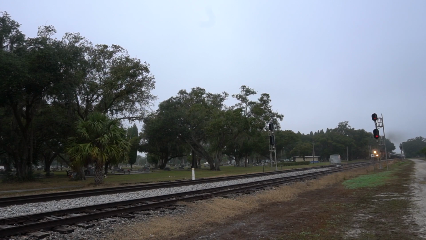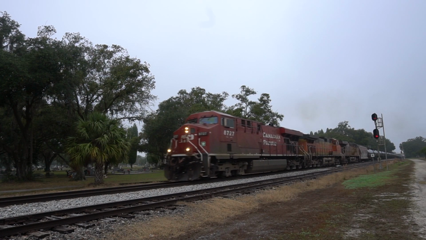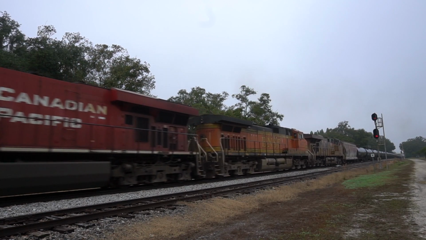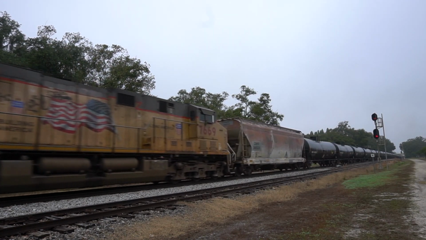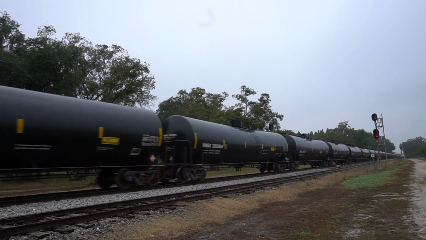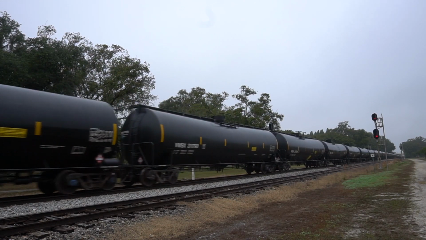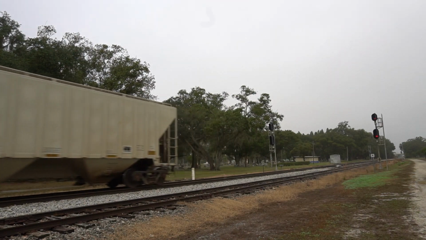Here is CSX ethanol train K423, on its way from Bensonville, Illinois to Tampa, Florida's Hookers Point ethanol terminal, where the ethanol is unloaded and then mixed with gasoline at the Tampa terminals. These ethanol trains can get a fairly decent length, commonly 5,000 feet or more of it.